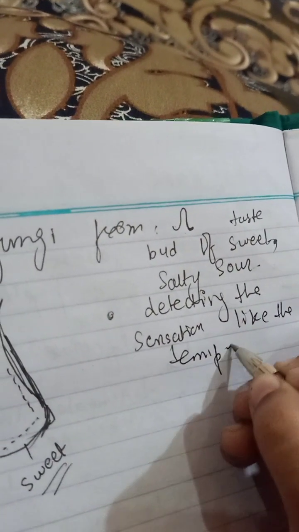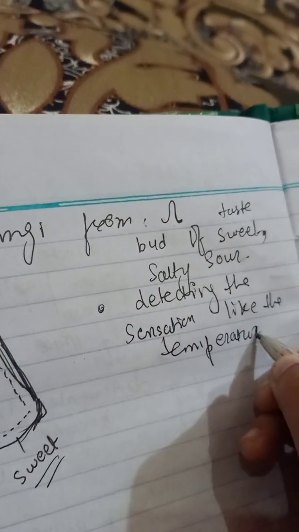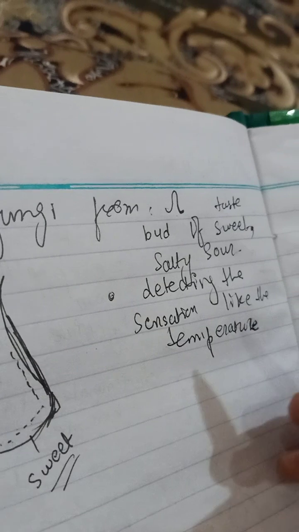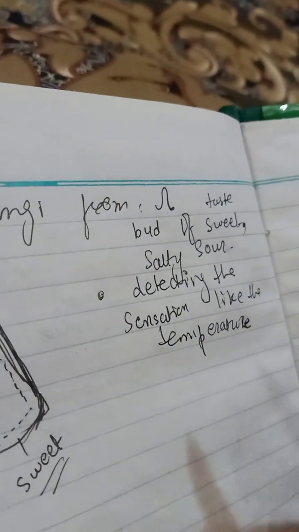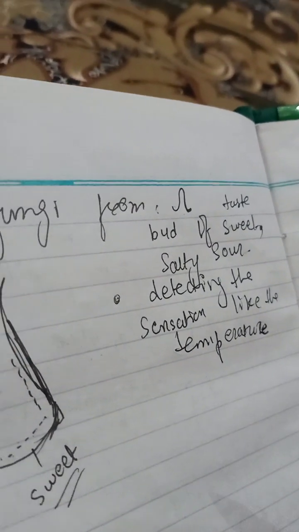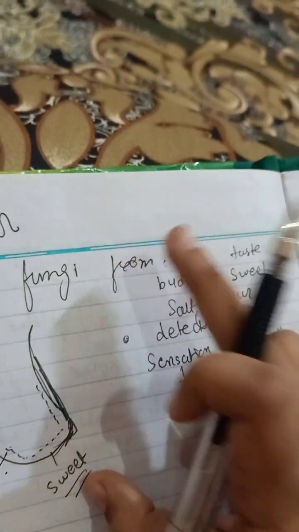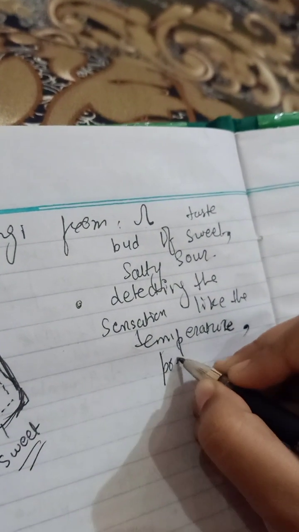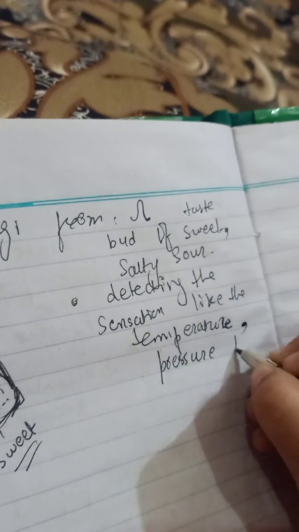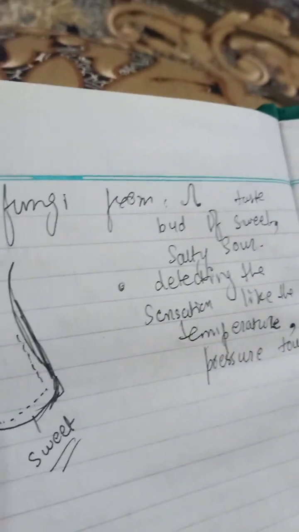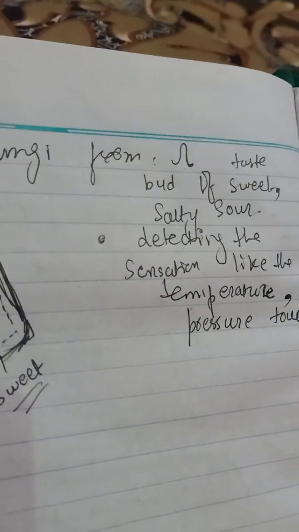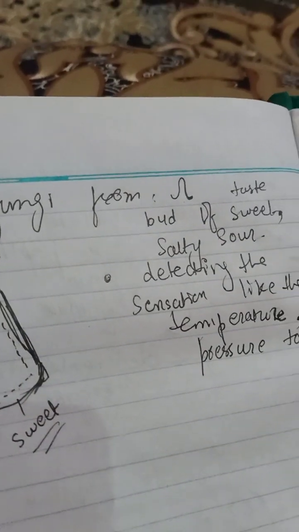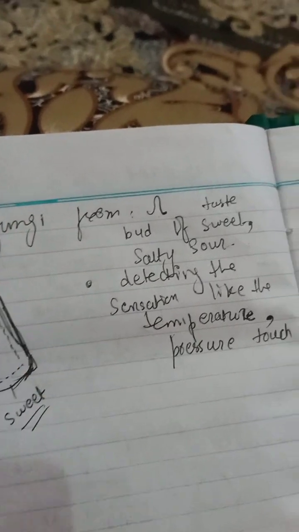that you can see that if we are eating any cold food or any hot food, we are feeling the temperature and we are feeling the sensation. These are all because of the fungiform papillae. And you can see the pressure, touch. If you touch your tongue, you will be feeling the touch. That touch is basically felt because of the fungiform papillae.